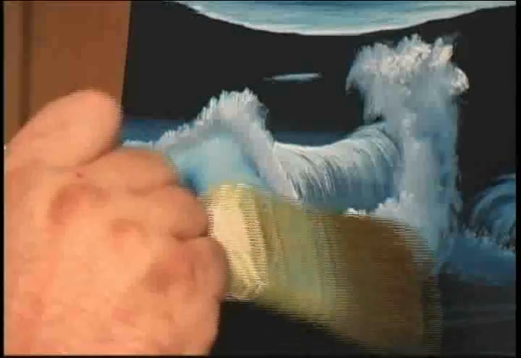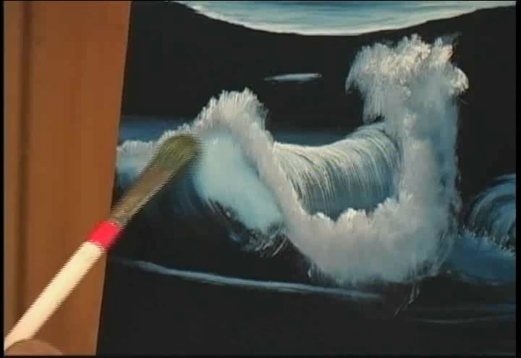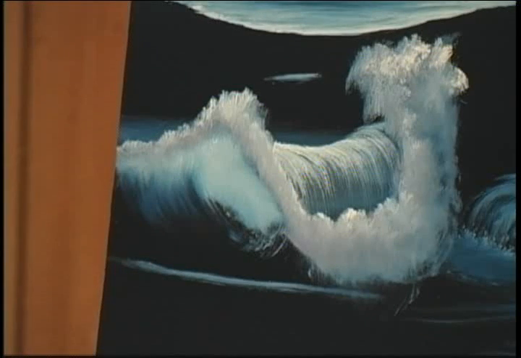Now, we want to do a little bit of a cleanup here on the eye of our wave, and then we'll be ready to do the final highlight. The eye of the wave starts to get a little messed up at this point in time. Let me point that out. See this? It's not a real sharp edge. And I want to have a nice sharp edge.